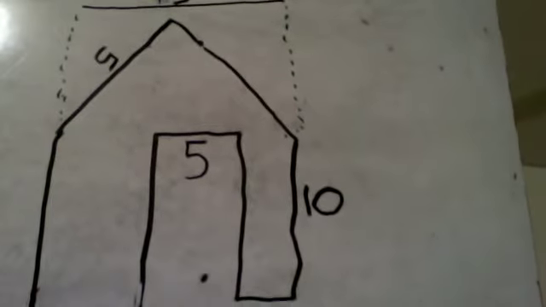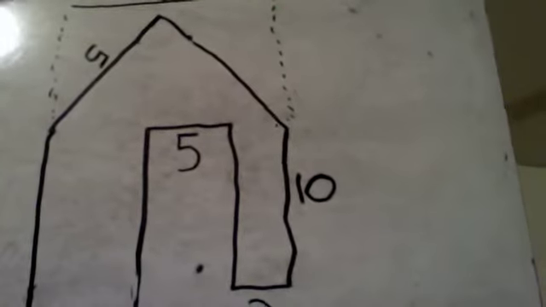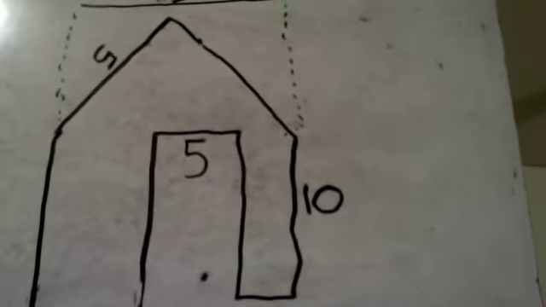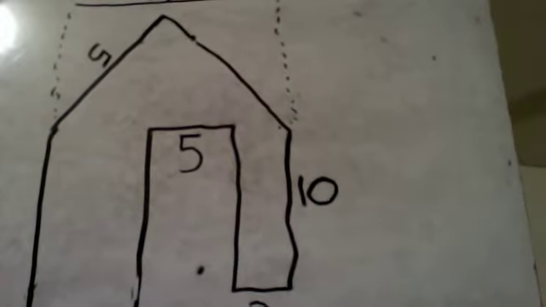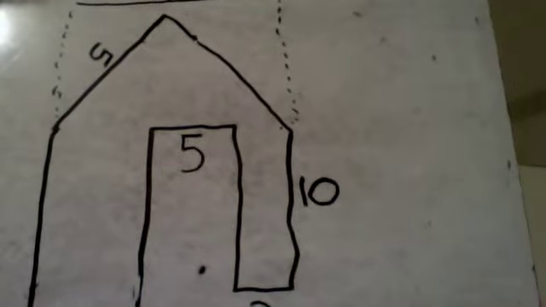See if you can figure out what the other sides are that aren't there, and then see if you can find the perimeter. Take some time to do this, and when you're ready to go, watch the end of this video.